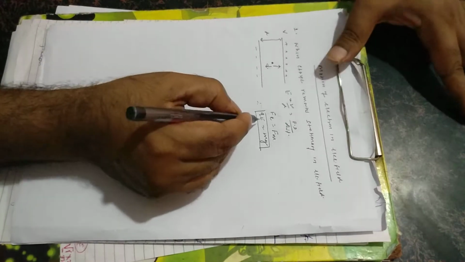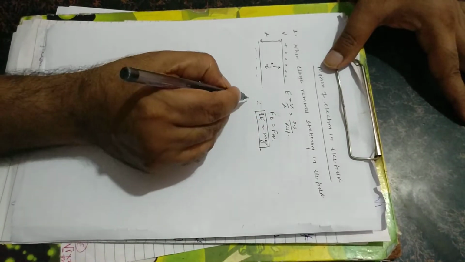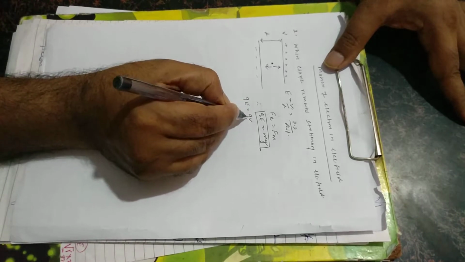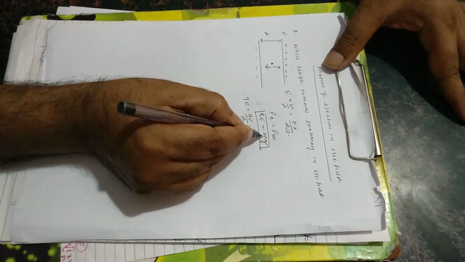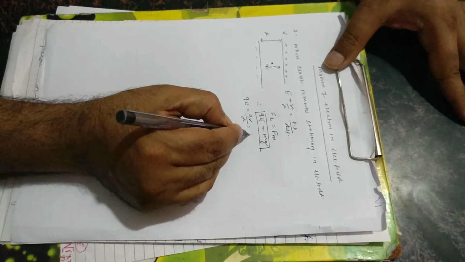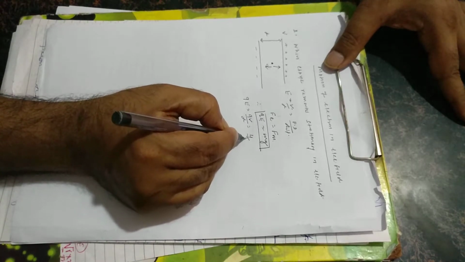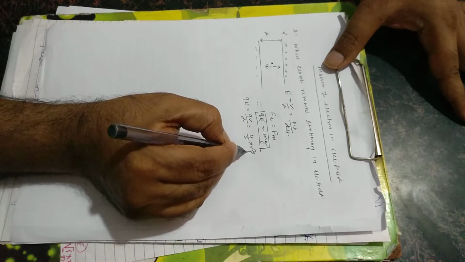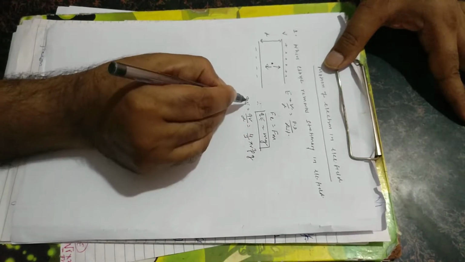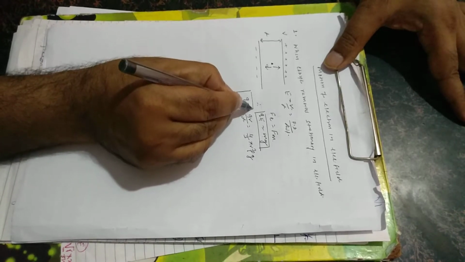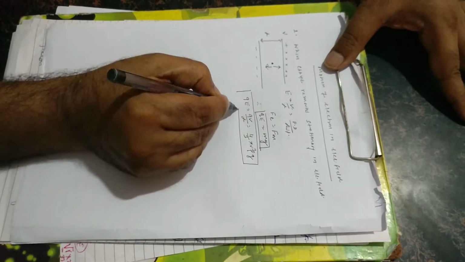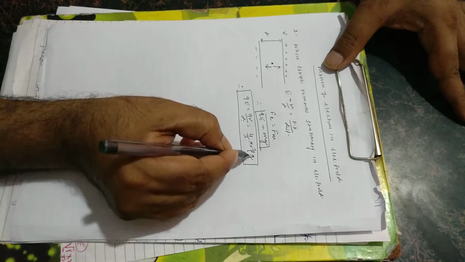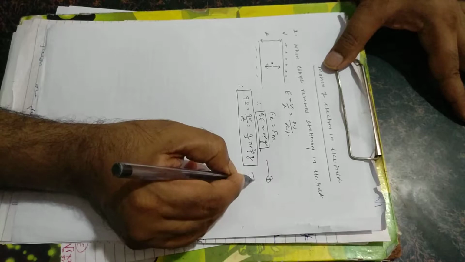First, and E equal to V by d. So sometimes qE equal to qV by d equals m g. So mass is density into volume, so volume 4 by 3 pi r cube, volume into density into g. So the above equation is also written as qE equal to qV by d equals 4 by 3 pi r cube rho g. This one is the 1, this one is the 2.